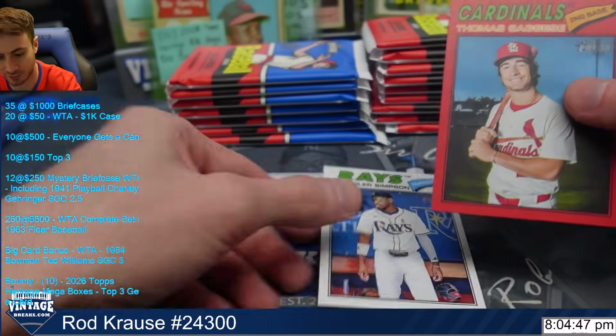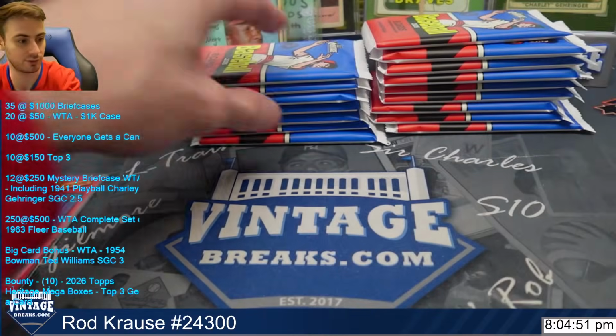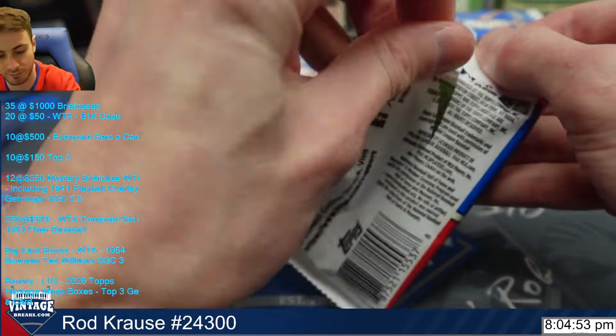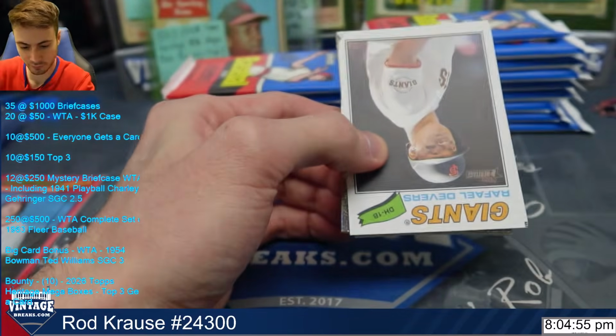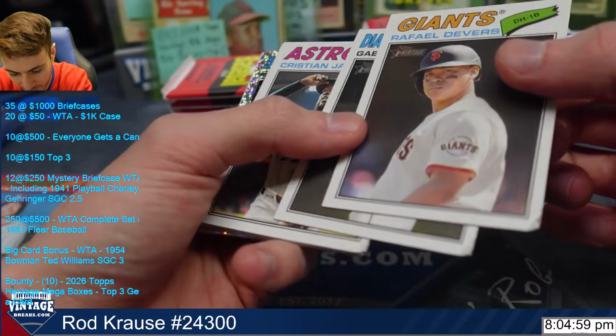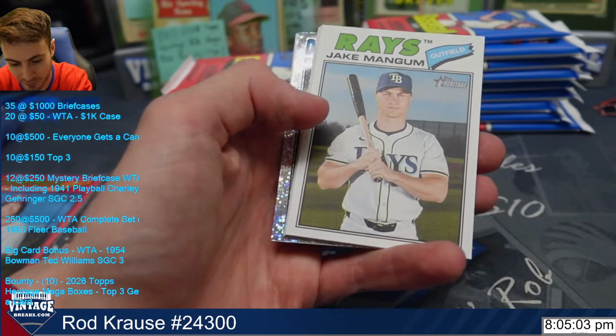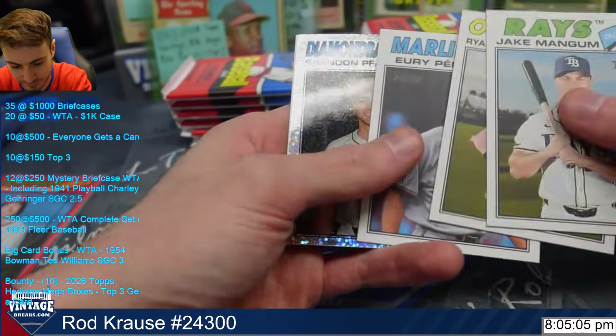Thomas Saggese on the red. Devers, Moreno, and yeah, same thing with the corners. Christian Javier. After the first 3 cards of the pack, it's good.